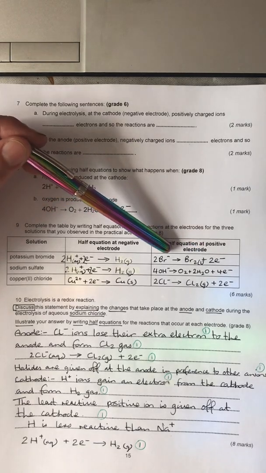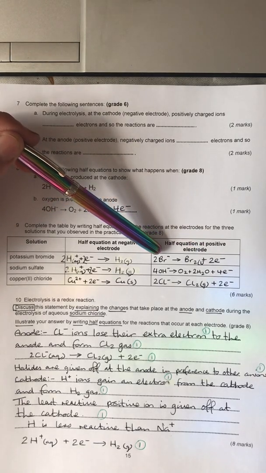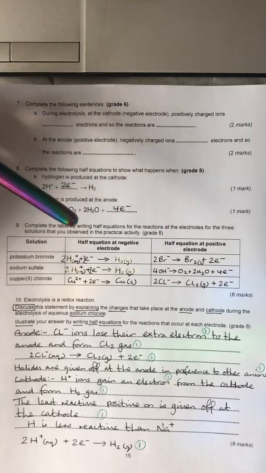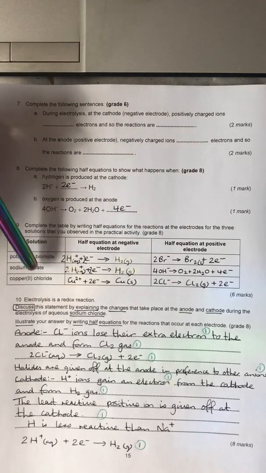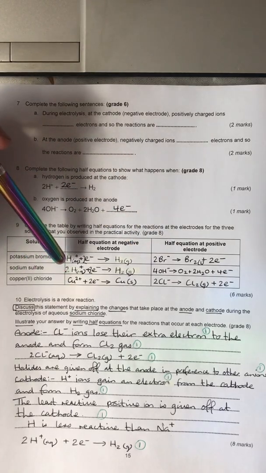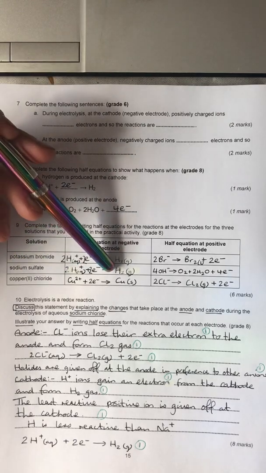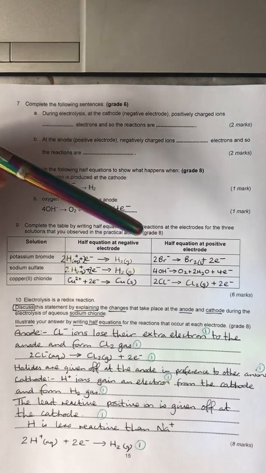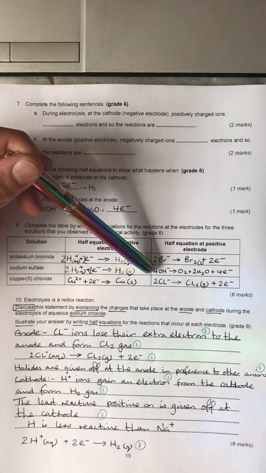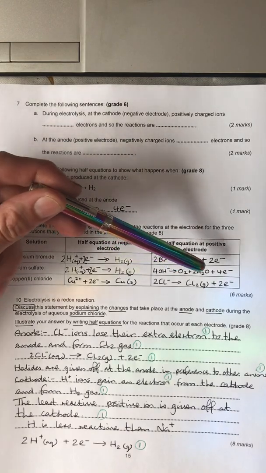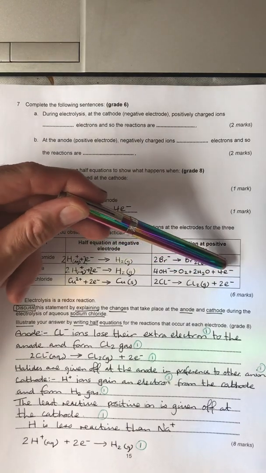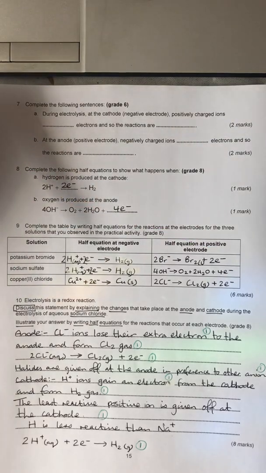Now remember that halides, fluorine, chlorine, bromine, iodine, are always given off in preference to anything else that's in solution. Sodium sulfate, exactly the same as the first one. Sodium is more reactive than hydrogen, so hydrogen is given off here. There is no halide, so what happens here is the hydroxide will form oxygen and water and loses 4 electrons.